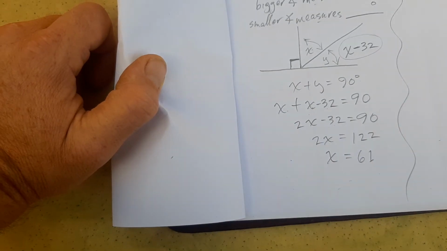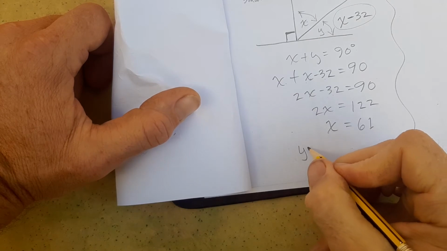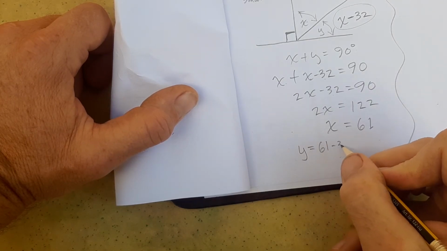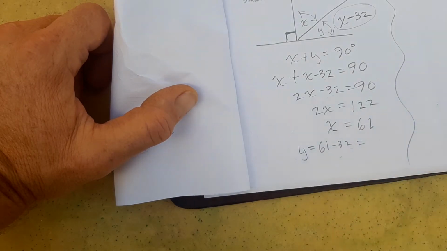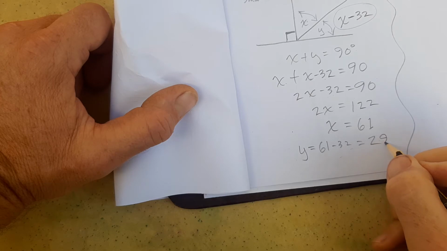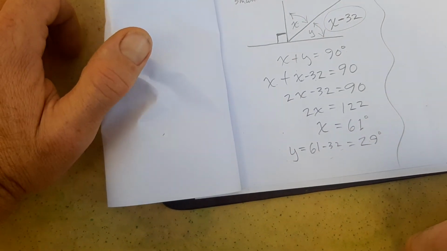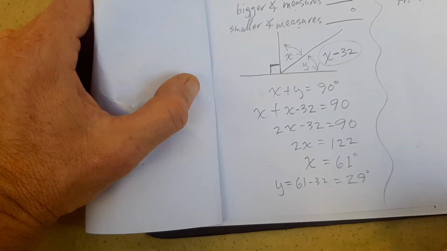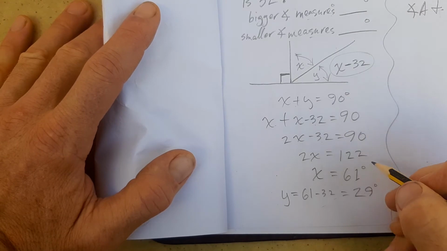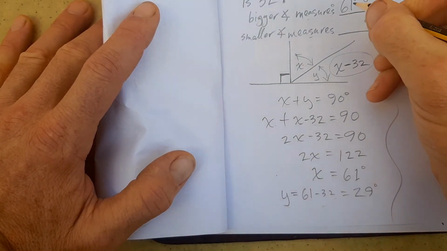If I take 32 away from 61, Y equals 61 minus 32. If it's 31, it'd be 30. It'd be 29. Hey, is that the magic number that solves this? This is actually a system of equations if I'd have made it a little bit longer. But so now the bigger angle is 61. The smaller angle is 29.